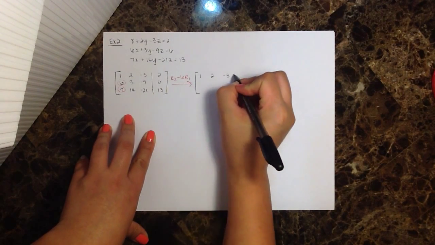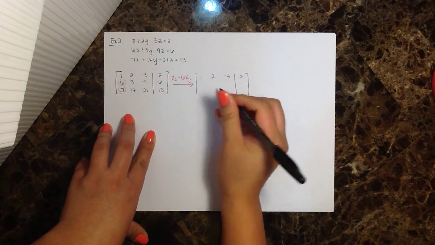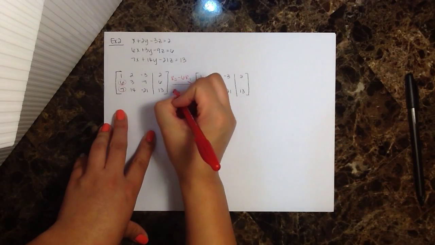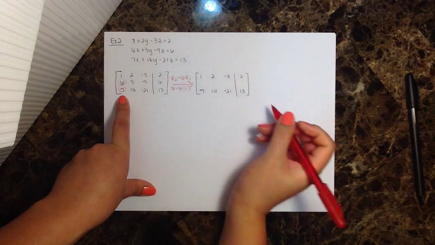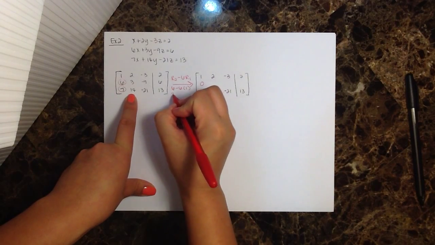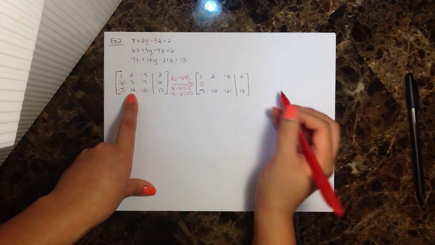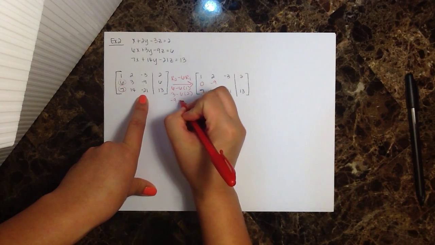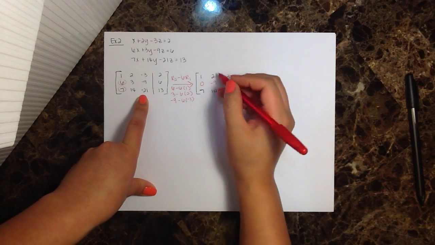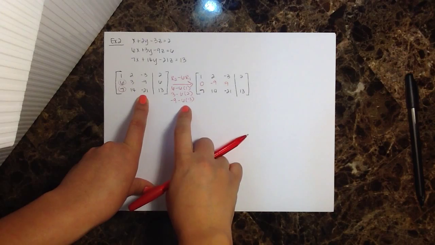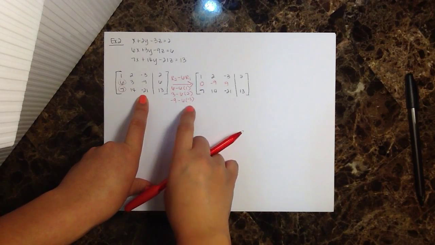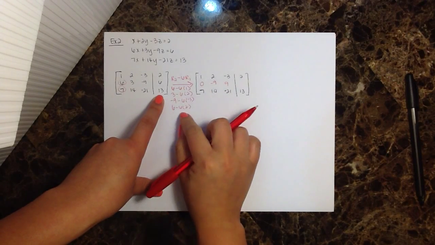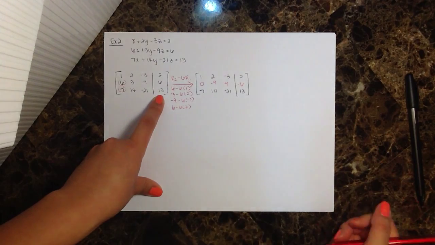Since I'm not changing rows 1 or 3, I can rewrite them. So row 2 is 6 minus 6 times 1, which is 0. 3 minus 6 times 2, which is −9. −9 minus 6 times −3, which is a positive 9, because −6 times −3 is positive 18. −9 plus 18 is a positive 9. And 6 minus 6 times 2, 6 minus 12 is −6.